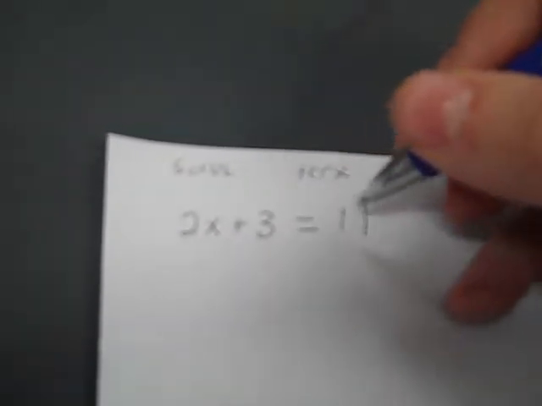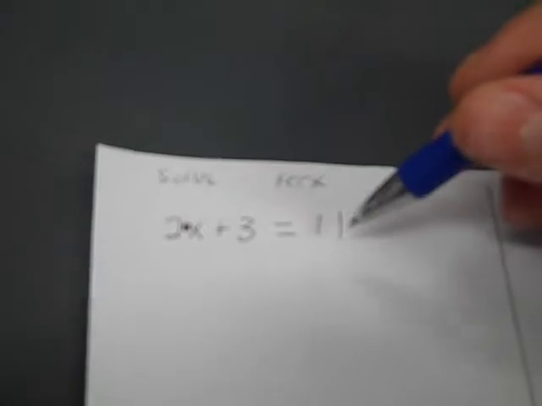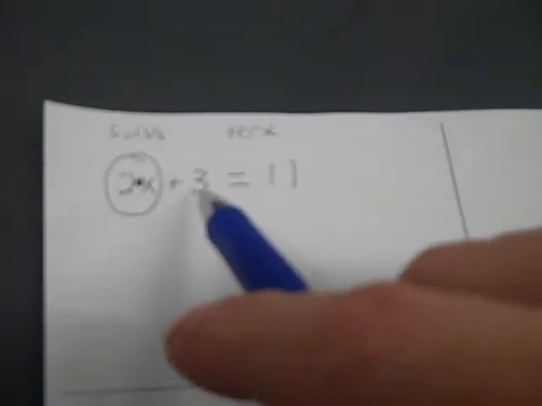Now, first off, we need operators. So between 2 and x would be multiplication, x and 3 is addition, and then the 11 has no operations, okay? My job is basically to get the x by itself. So what I usually do is I circle the multiplication operation. Now, outside of that, what other operation do I have? I have a plus 3, okay?